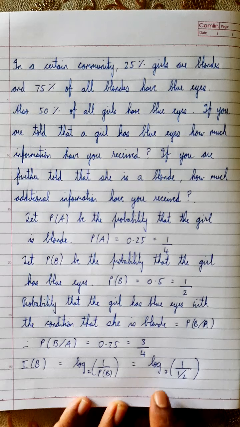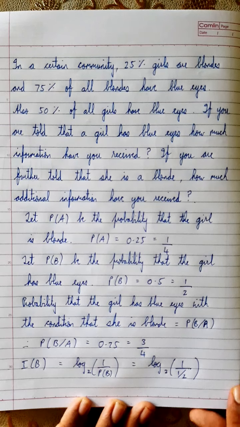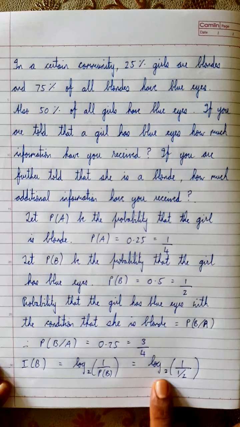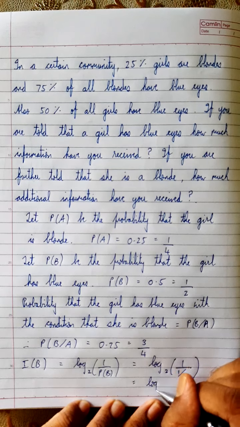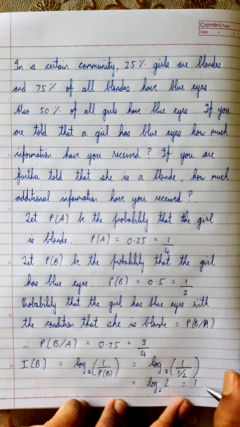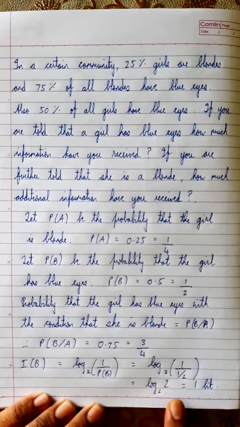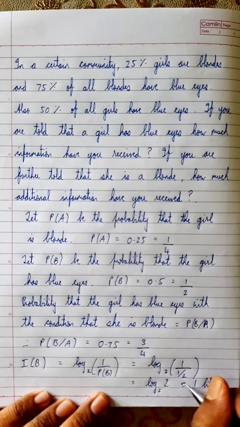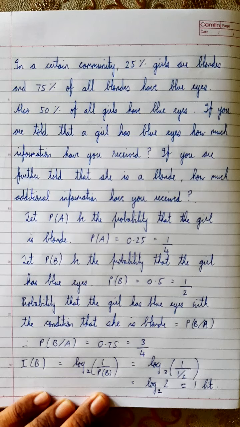The base is always 2 for all information equations. So this is nothing but log 2 to the base 2, and log of any number to its own base is 1 itself. So this is 1 bit.